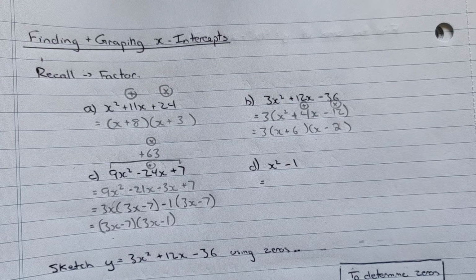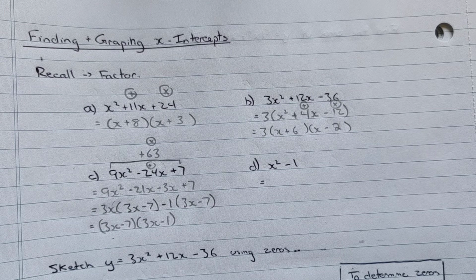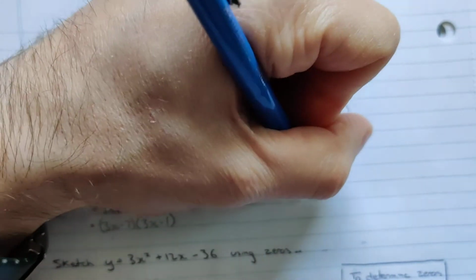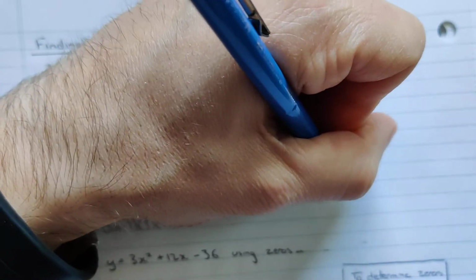And now, are they perfect squares? Yes, x squared is a perfect square. And surprising to many people, 1's a perfect square. 1 times 1 is 1, meaning that 1 is a perfect square. This is one of the tricky questions for people because they forget that 1 is 1 squared.